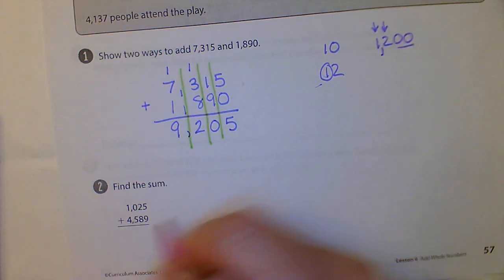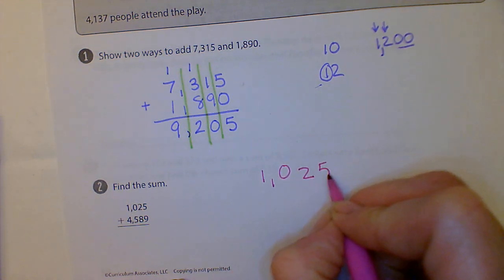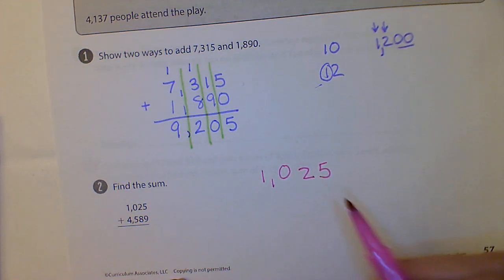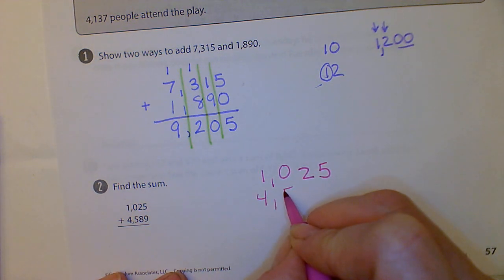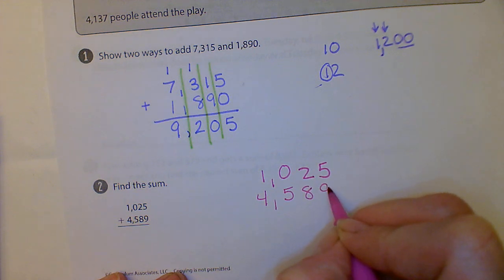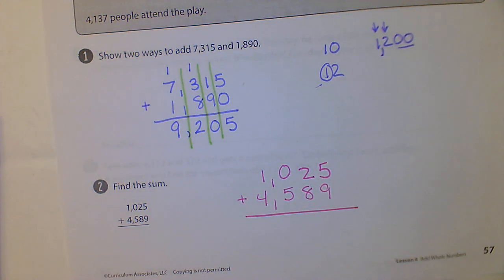Okay, so I have 1,025. Oh my goodness, I wrote that horribly. This is like a sticky marker. And then I have 4,589. This marker is so weird. Sorry, guys. I don't know, it's just dry or something.